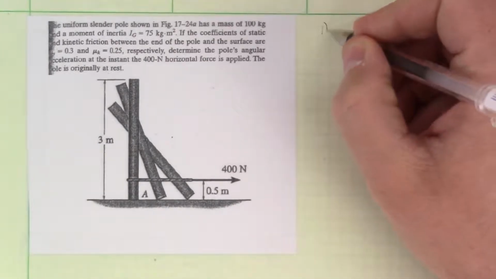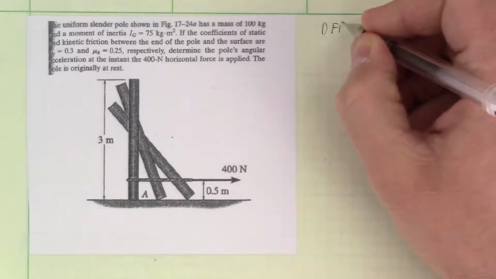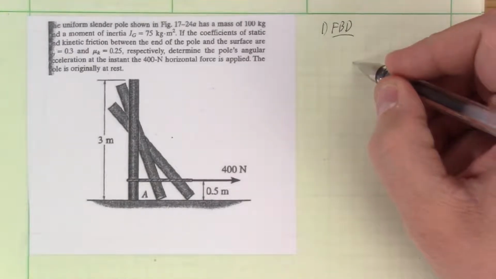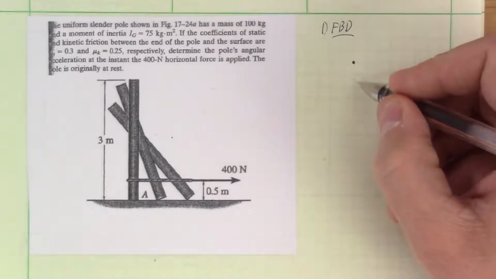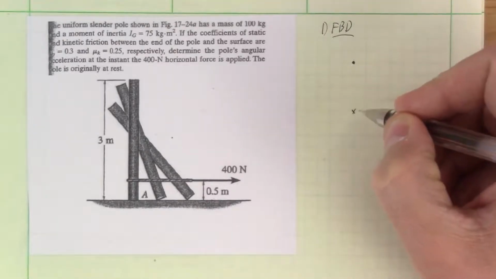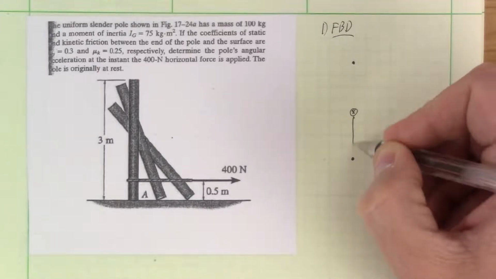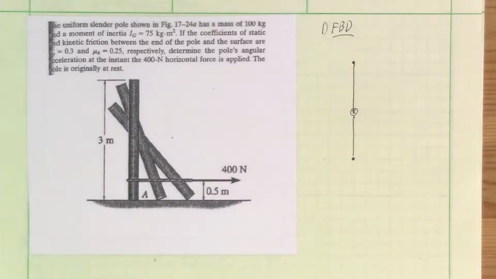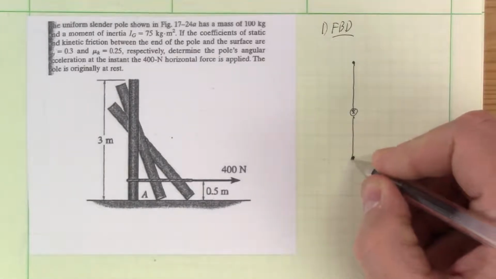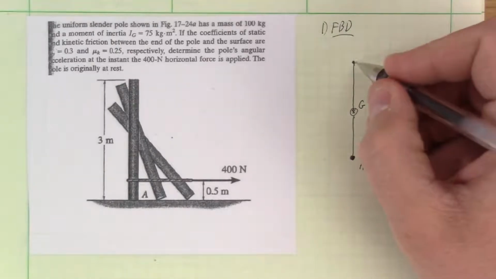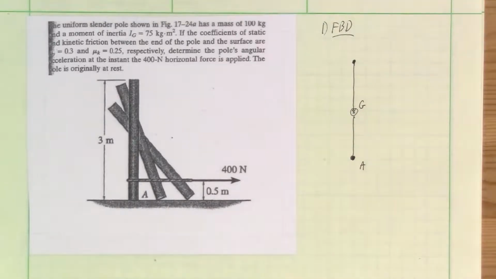Okay, so let's start with the free body diagram, as always. And again, all we're analyzing is the scenario where it's straight up and down. So let's do 1, 2, 3, 4. Let's put our center of mass there, and then 1, 2, 3, 4 more. Okay, so there's my slender pole with the center of mass. And let's label this point down here as A. This point here in the middle is G. This point is unnamed.